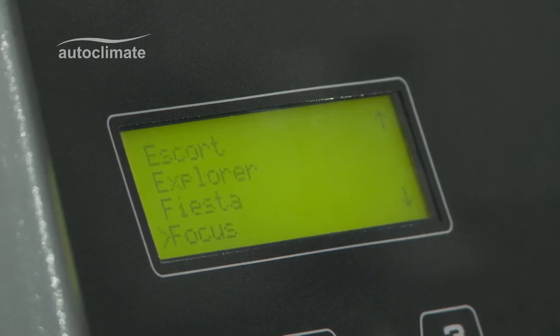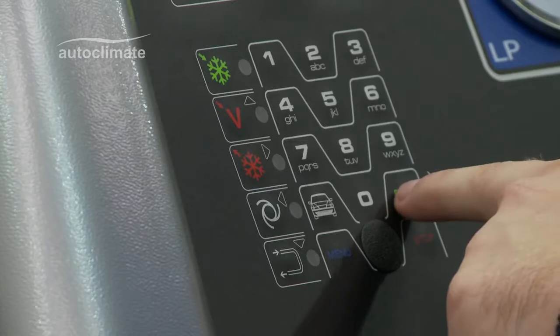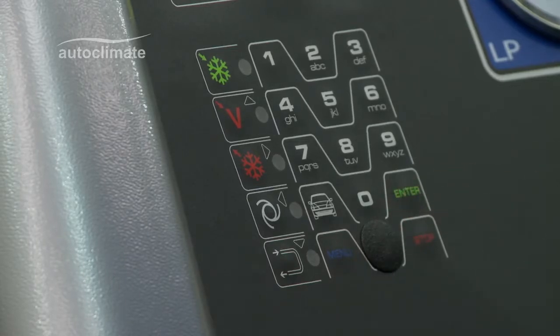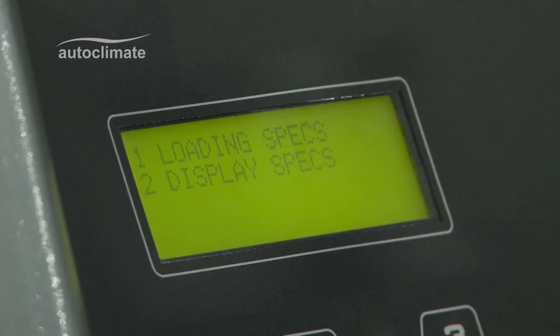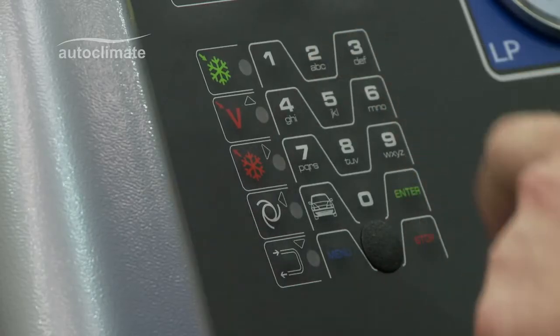The vehicle model, engine size, and year. This may be followed by several options with additional information to make the selection. Press Enter to select if this applies. Two options are displayed: loading specs and display specs. Press 2 for the display specs option.